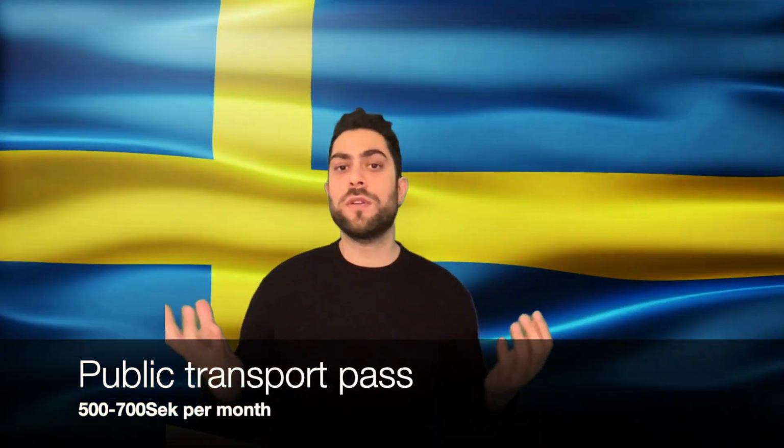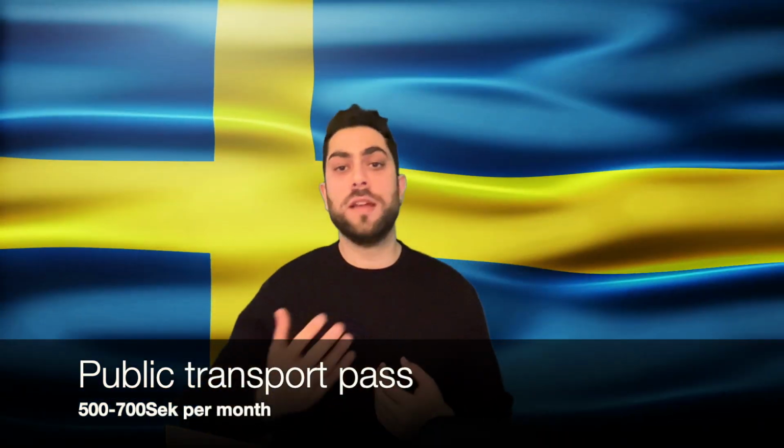Now let's talk about the second expense in the fixed category, that is the public transport pass. If you're a student in Sweden, you get the public transport pass at a cheaper price, and it can start from 500 Swedish kronor and go to 700 Swedish kronor depending on the city you are living or studying in. For example, in Stockholm it is 650 Swedish kronor per month for public transport, in which you can travel anywhere around Stockholm unlimited number of times for a month. You will get an SL card for that.